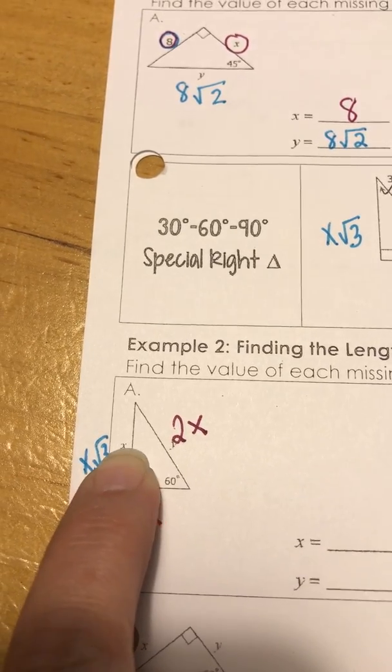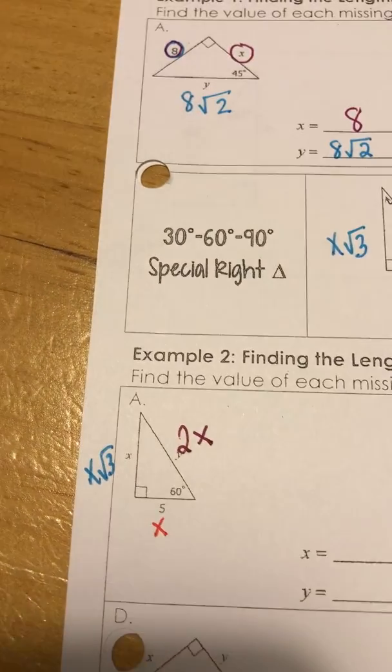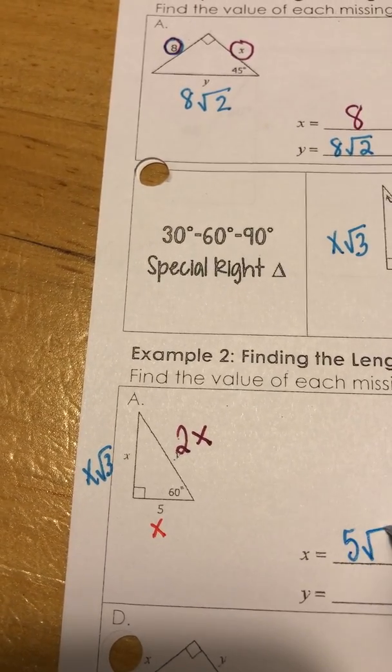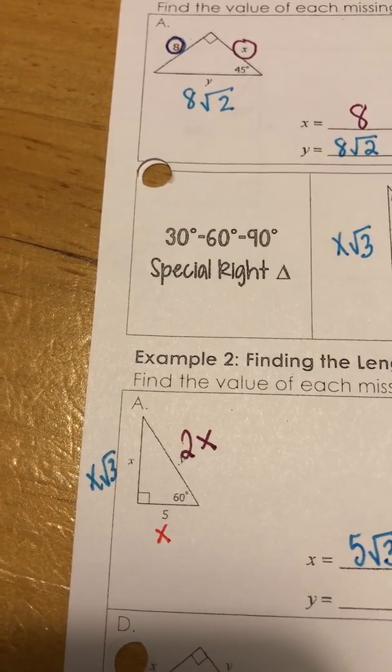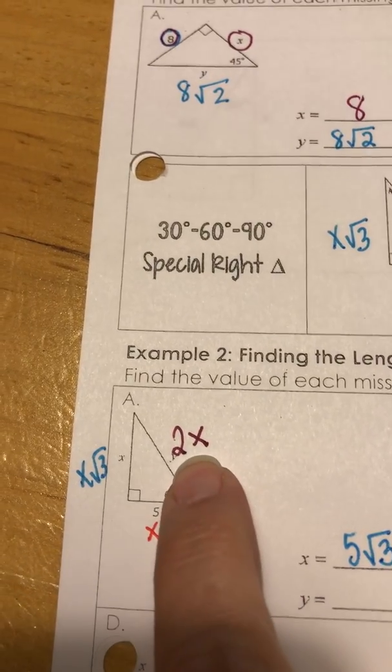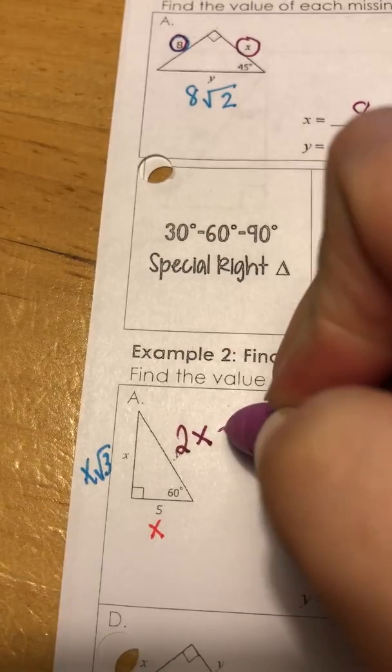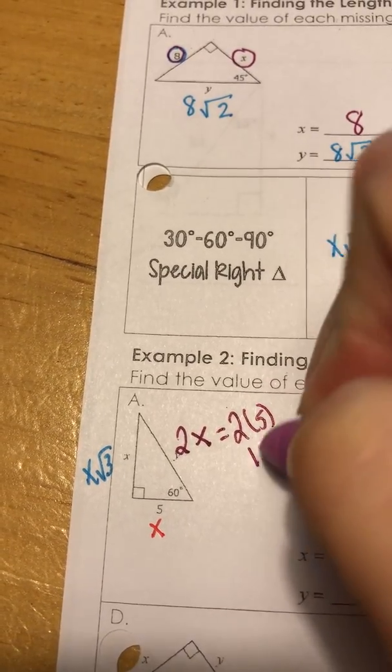And according to this problem, X is my long leg. So I would have 5 radical 3. Then my hypotenuse would be 2 times the X, which is 5. So 2 times 5 would give me 10.